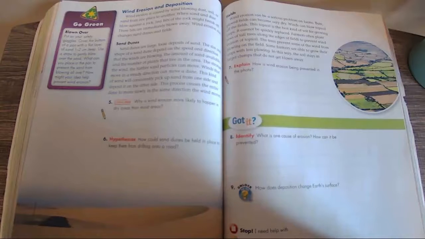Sand dunes. Sand dunes are large, loose deposits of sand. The size and shape of a sand dune depend on the speed and direction that the winds are blowing, the amount of sand available, and the number of plants that live in that area. The stronger the wind, the farther the sand particles can move. Winds that move in a steady direction can move a dune. This kind of wind will consistently pick up sand from one side and deposit it on the other side. This process causes the entire dune to move slowly in the same direction the wind moves.